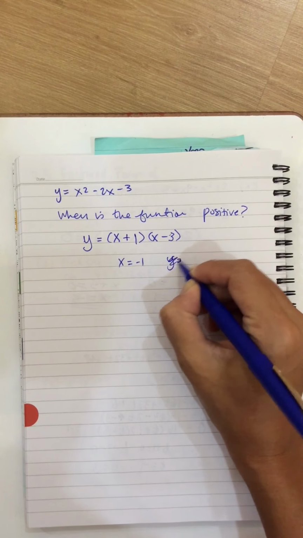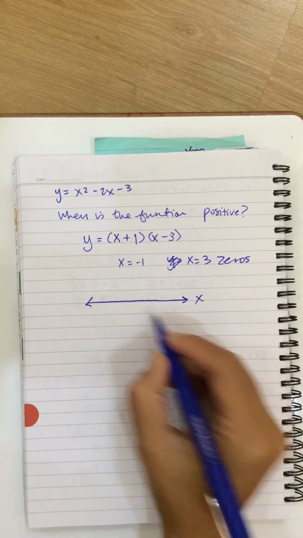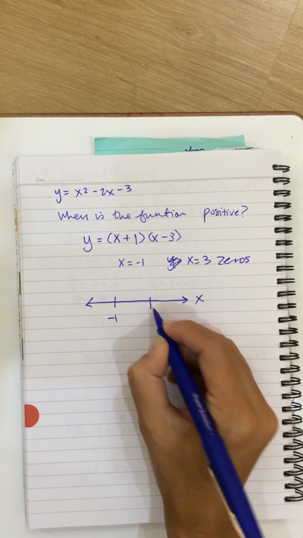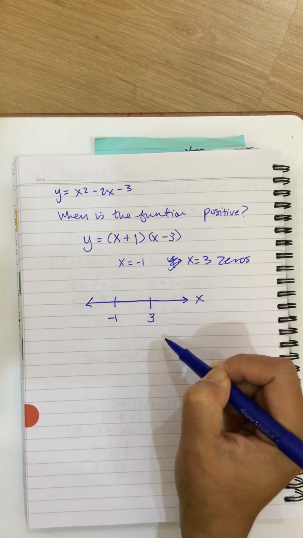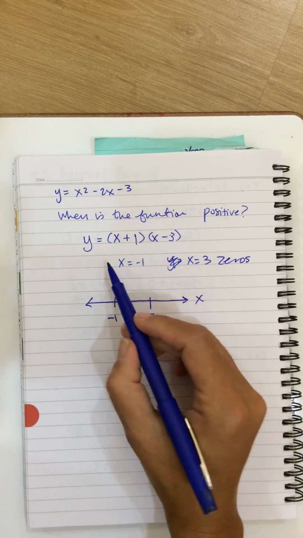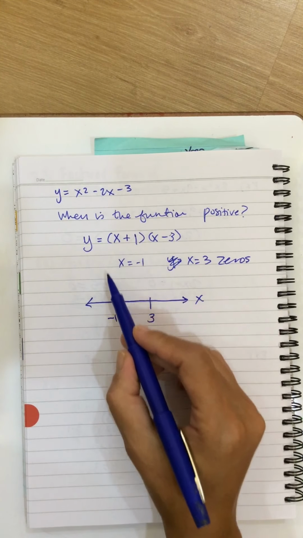So this is a parabola, so that's where they cross the x-axis. What I'm going to do is draw a number line of x. So if I have x equals negative 1 and x equals 3, I could imagine that this parabola would either be coming down like that or going up like that. So then I look here, and I know a is positive, so I know it's opening up, right? So that means my positive areas are going to be negative infinity to negative 1, and then again from 3 to infinity. Down in between is when it's negative.